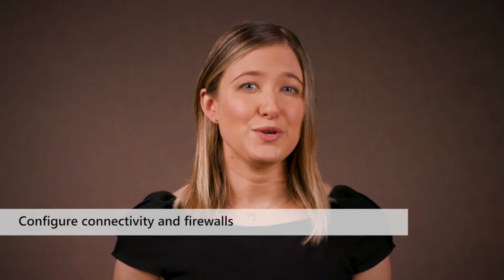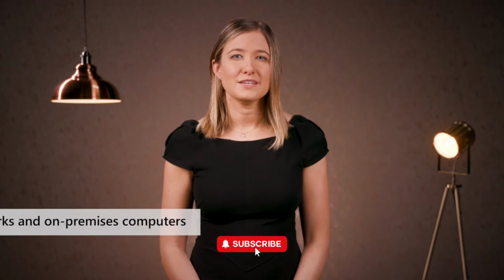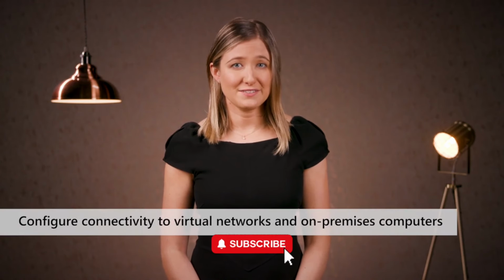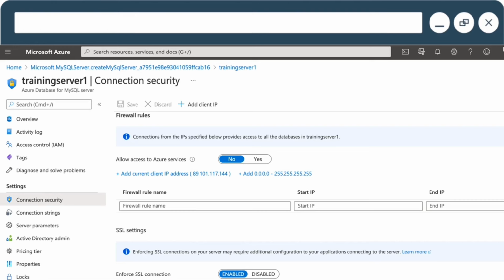Now let's discuss how you can configure connectivity in firewalls. The default connectivity for Azure Relational Data Services is to disable access to the world. Now we will look at how to configure connectivity to virtual networks and on-premises computers. To enable connectivity, use the Firewalls and Virtual Networks page for a service. From the database page in the Azure portal, select Connection Security and then configure the firewall rules and access to the Azure service.